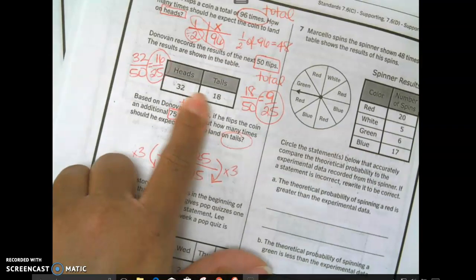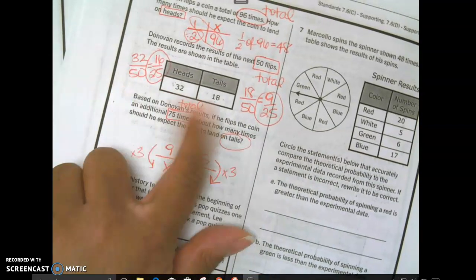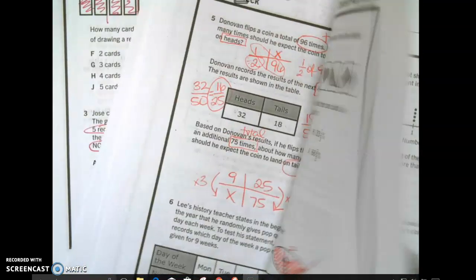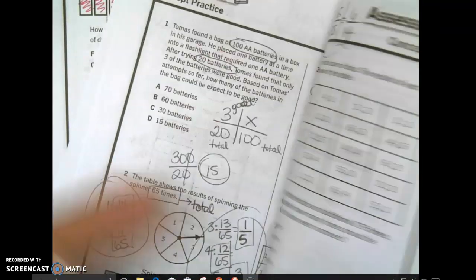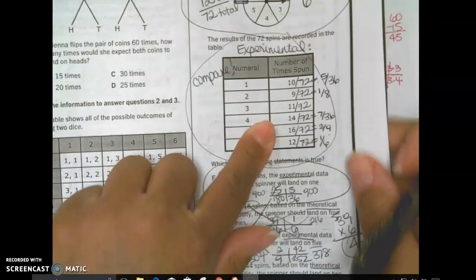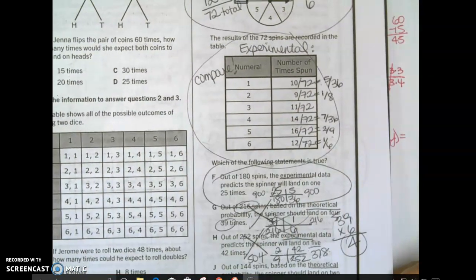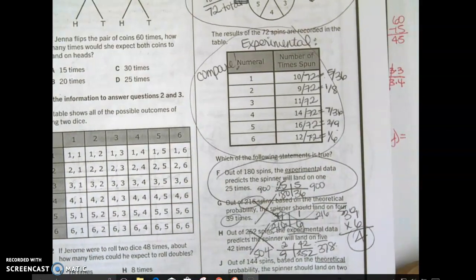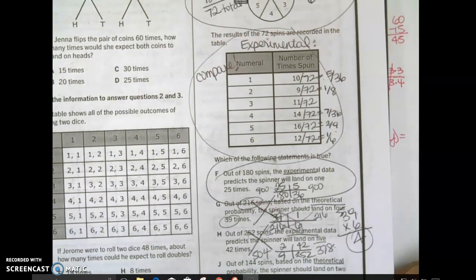Where are those other questions at? Right here. I turn these into a fraction. 32 out of 50, 18 out of 50. Where's another one? I'm going over these so y'all can follow my example. At the very beginning, 10 out of 72, 9 out of 72, 11 out of 72. You have to look back at your work to figure out what you're supposed to do so that you can do it independently. I cannot help you on the test tomorrow.